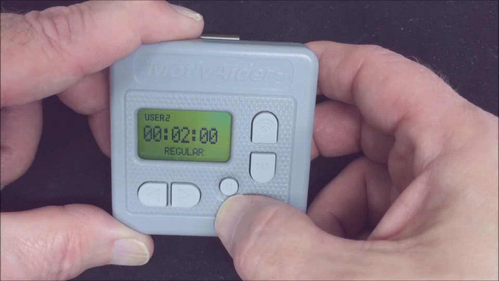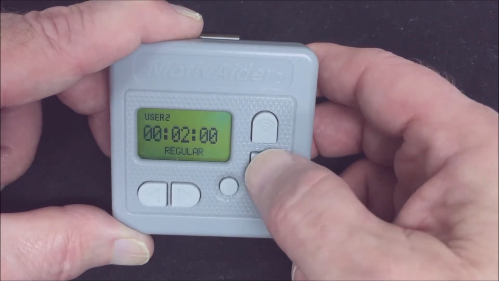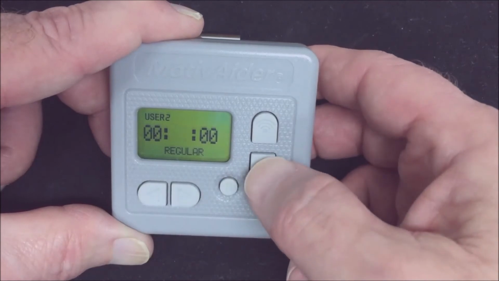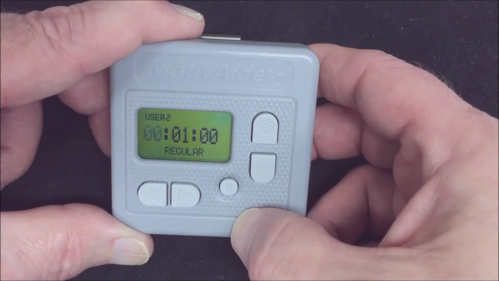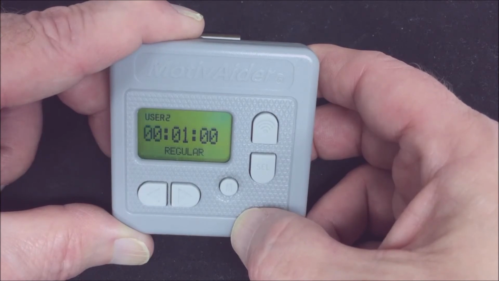I can make any changes I want to that profile. Say I want even more frequent signals, every 1 minute. And these changes will be saved automatically and will be included the next time I load User 2. And by the way, this goes for any user profile that's active.